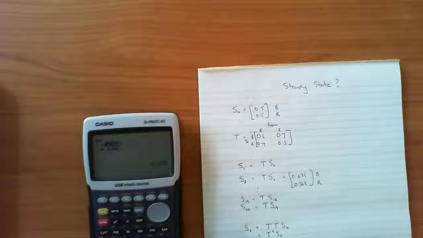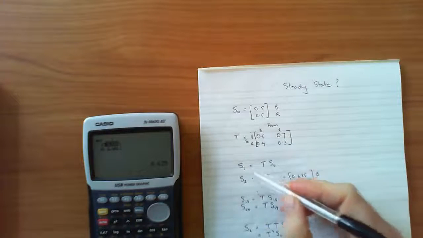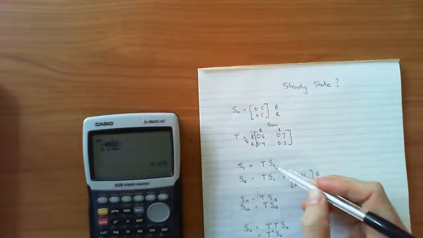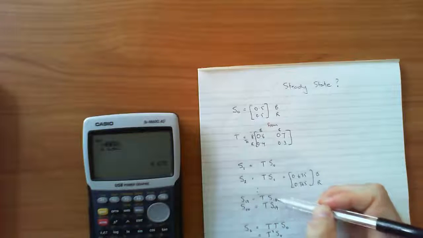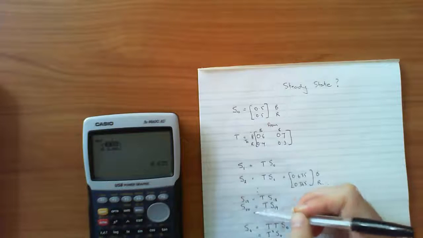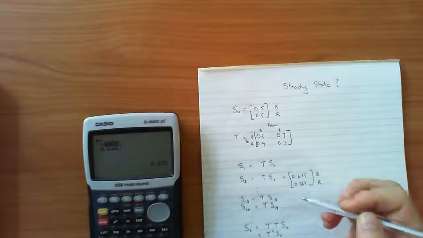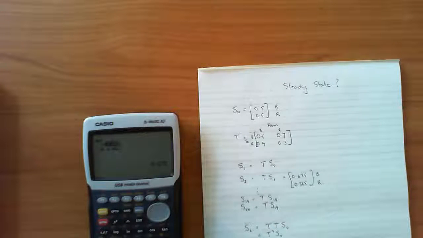Okay, so we could generalize this then and say, well, we don't actually have to go through all the individual transitions, going from S0 to S1 to S2 to S3 and so on all the way up to S20 if that's where we wanted to go to. We could say that S20 equals, think about it, what would it be?